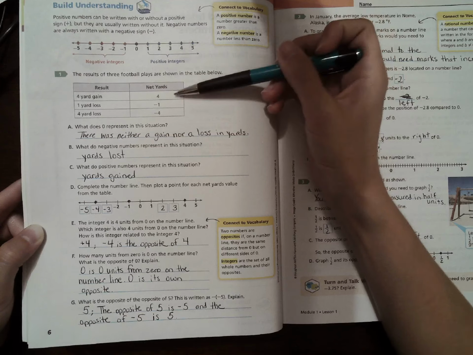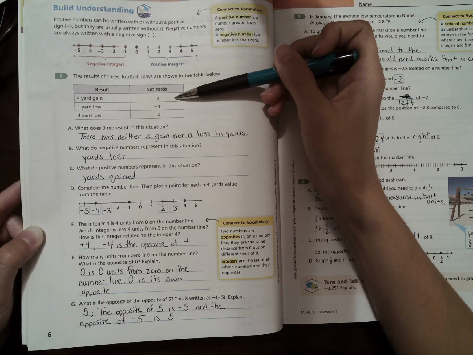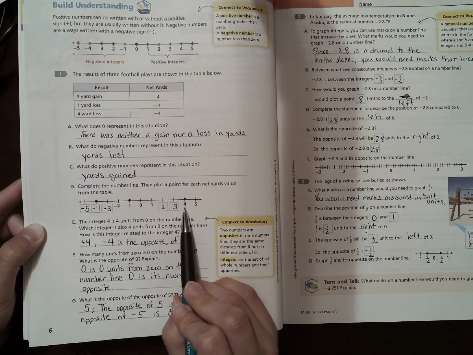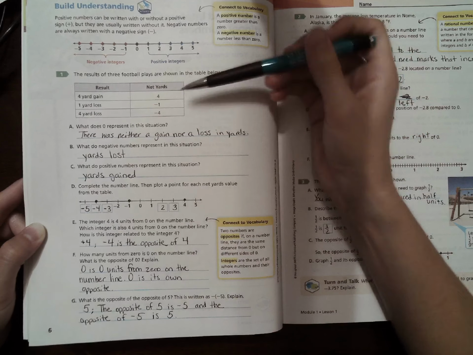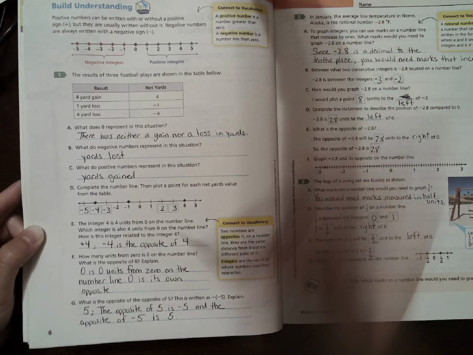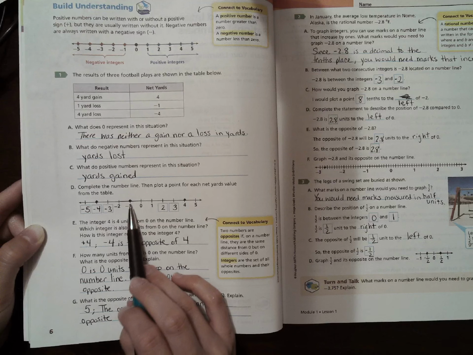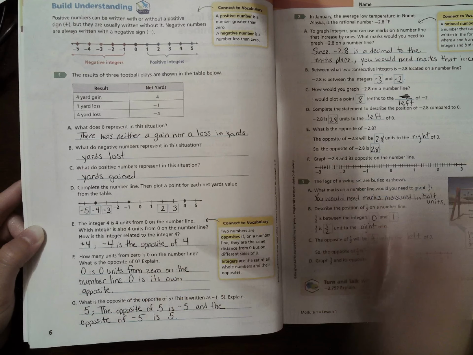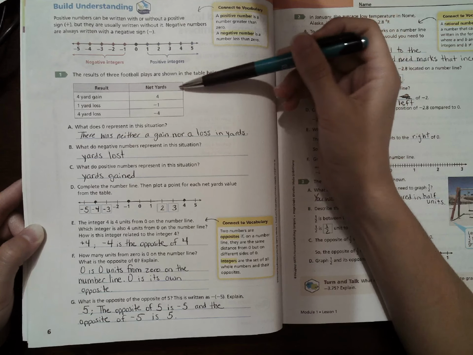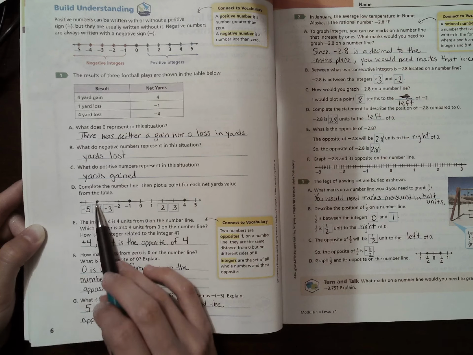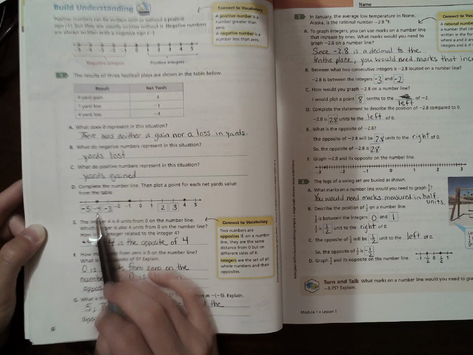The first net yards value is 4, so we plot a point on 4. The next net yards value is -1, so we plot a point on -1 on the number line. Our next net yards value is -4, so we plot a point on -4 on the number line.